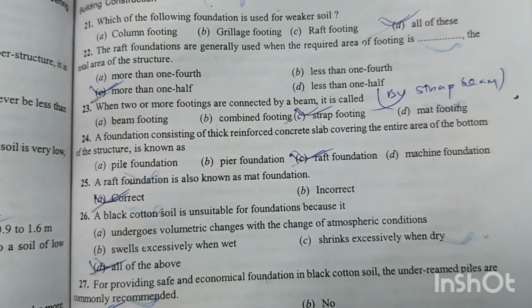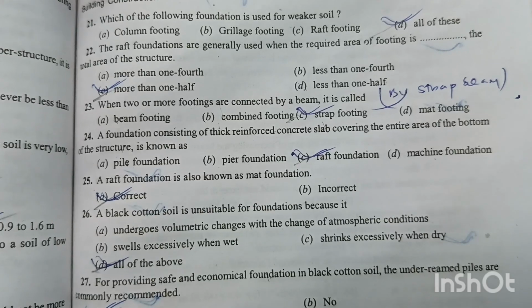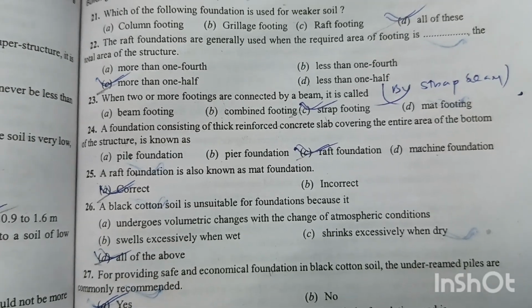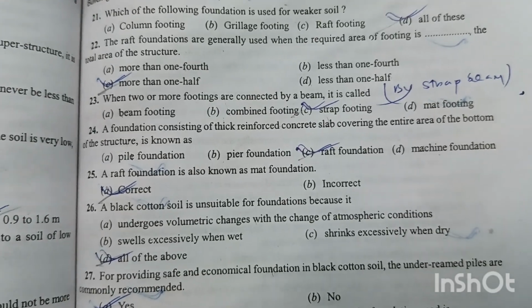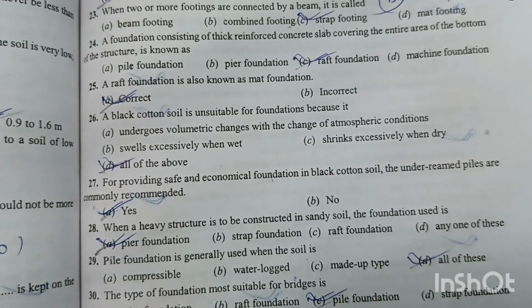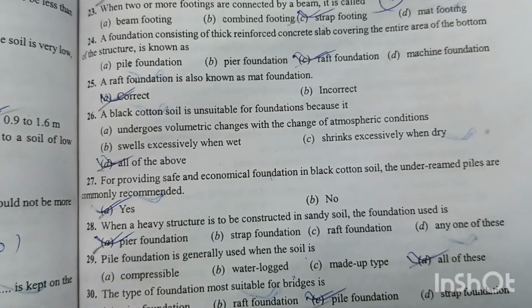Question number 24. A foundation consisting of thick reinforced concrete slab covering the entire area of the bottom of the structure is known as raft foundation. Option C is the right answer. Question number 25. A raft foundation is also known as mat foundation. Option A is right answer.